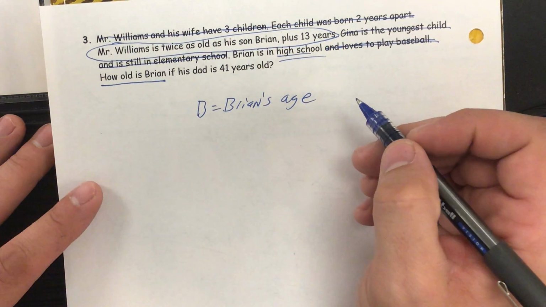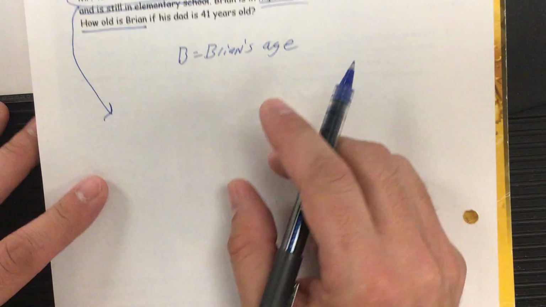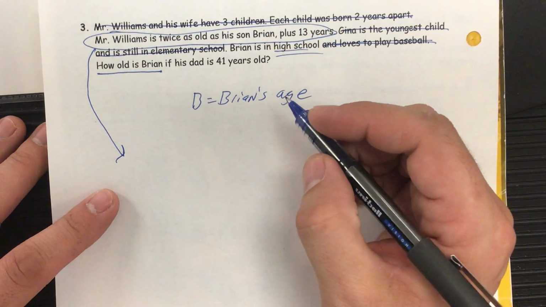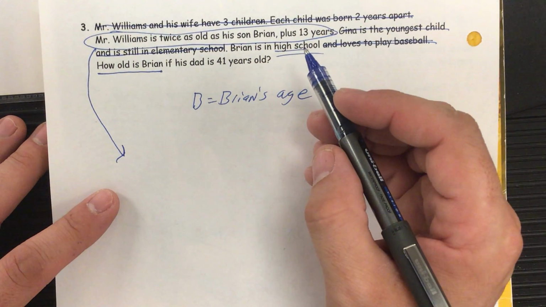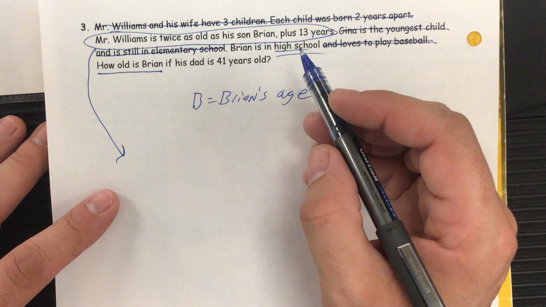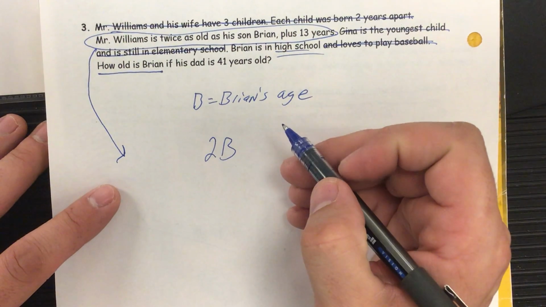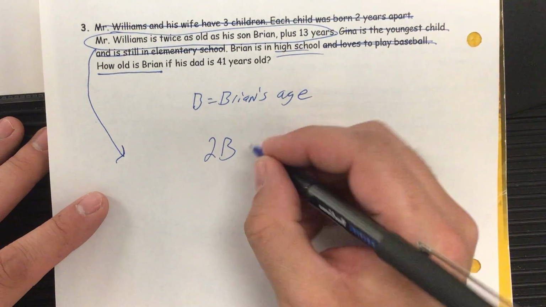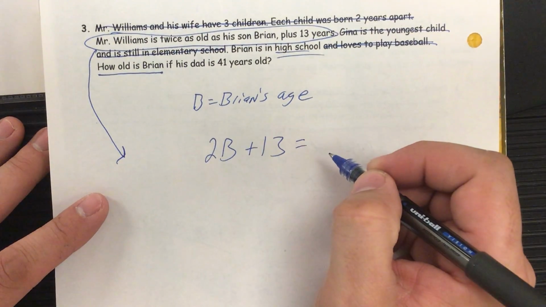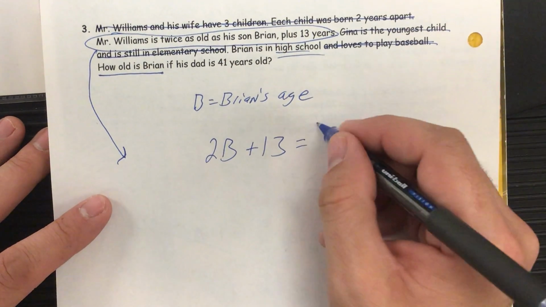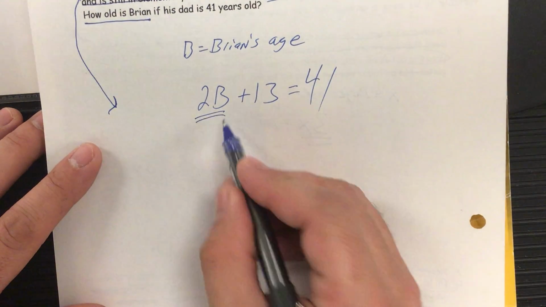All right, so what do we know? How do I write Mr. Williams is twice as old as his son Brian plus 13? So how do I write twice as old as Brian? Brian's is B. How do I write twice as old? B times 2. Yep, 2B. How do I show plus 13? Plus 13. And how old is his dad? 41. Now, again, how do you solve that? The minus. Minus 13.